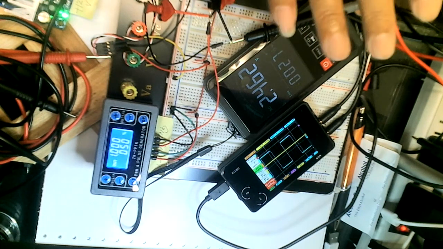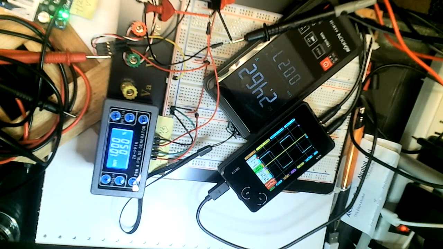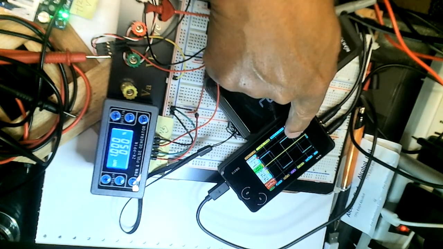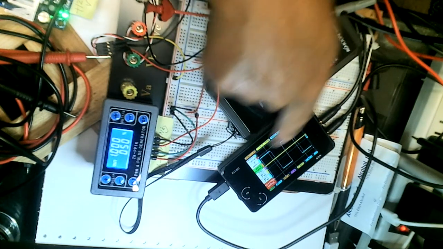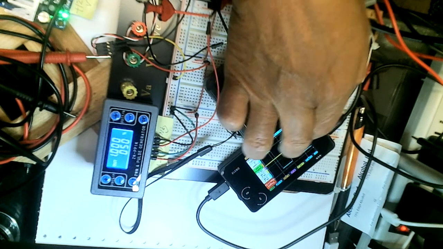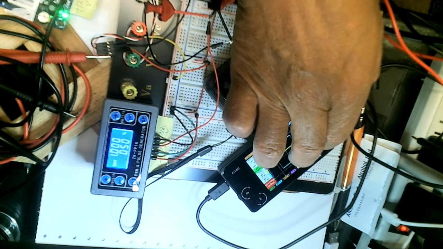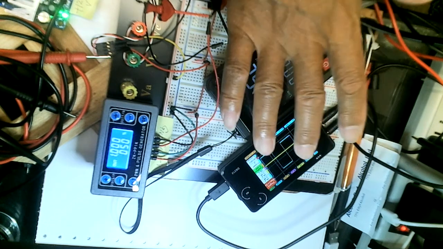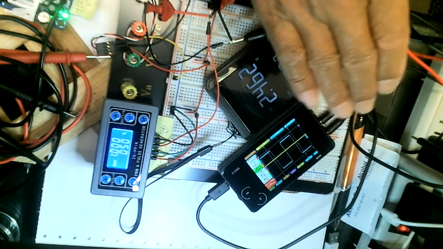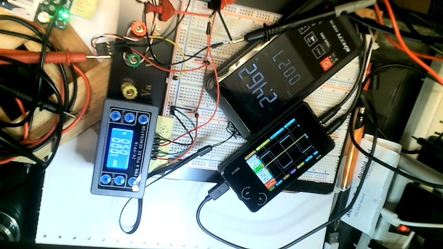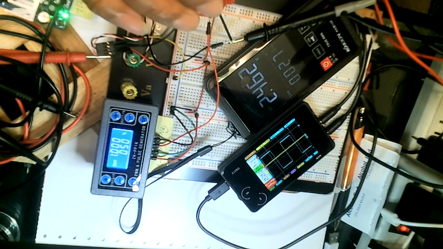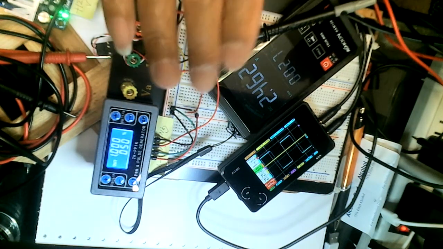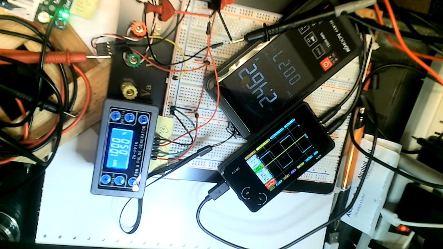Why do it this way? Time slicing like this, and adjusting the time slice depending on the output voltage you desire, is much more power efficient. Remember the first video shows there is a voltage drop between input voltage and output voltage, and that difference is all wasted power.